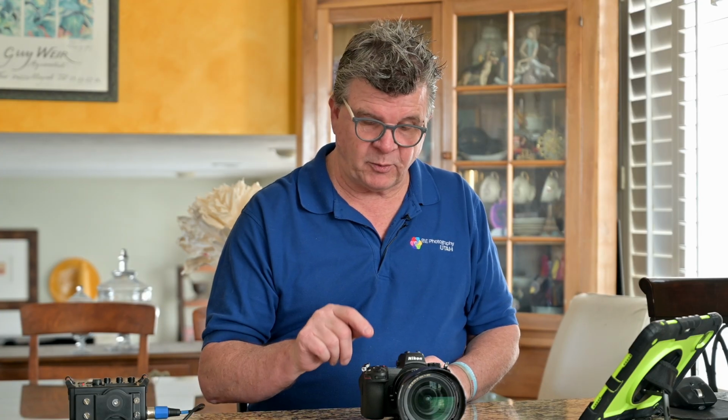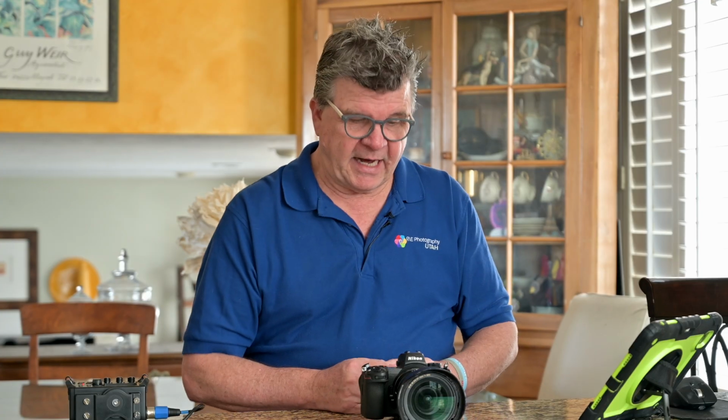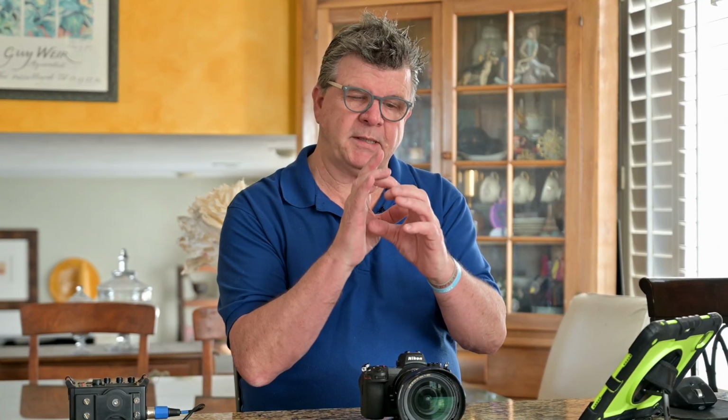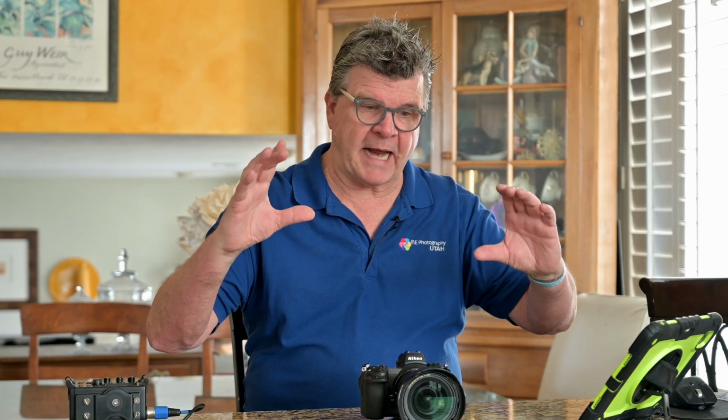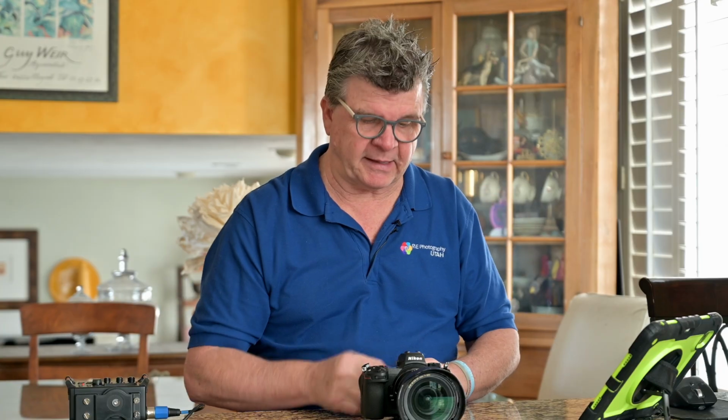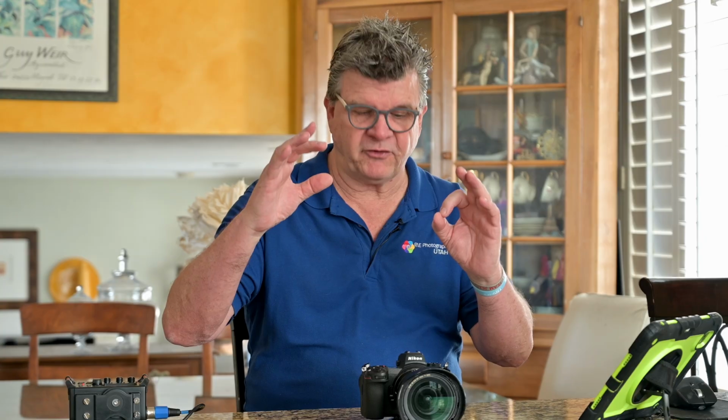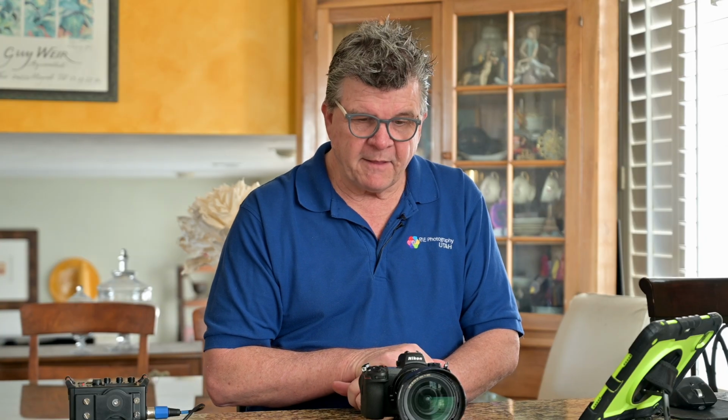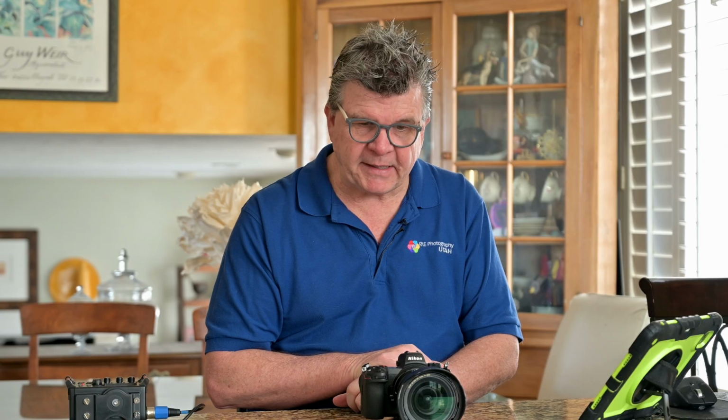Okay, why do I choose f8? f8 is about the middle of most aperture ranges in a lens. This lens goes from f4 to f22. So f8's about in the middle. That tends to be the sweet spot for the sharpest place, the sharpest focus that lens has.